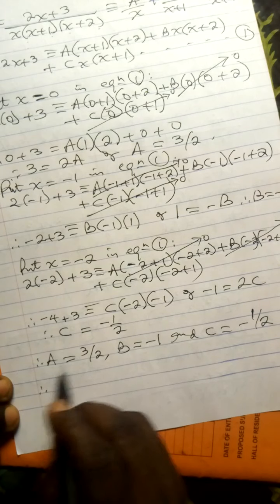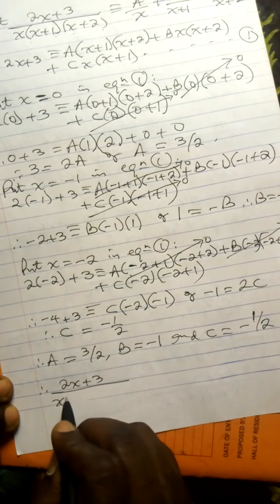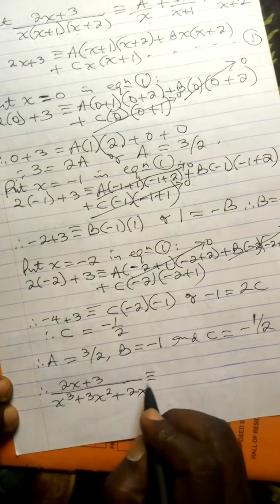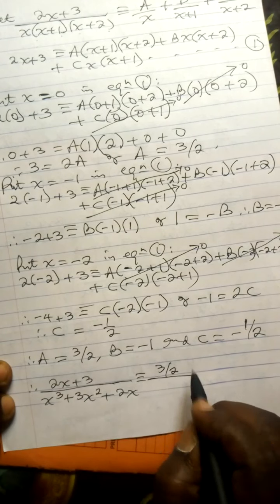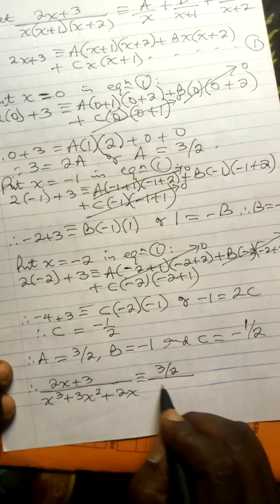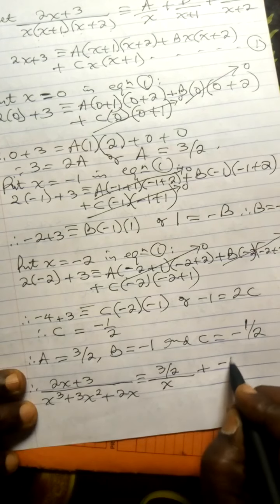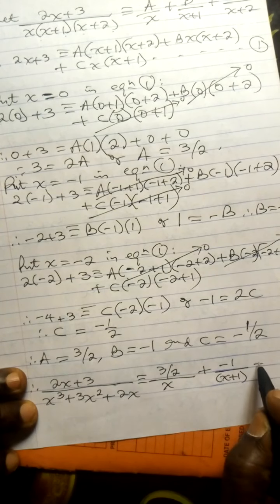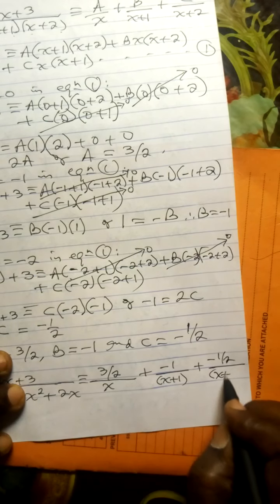Therefore, the partial fraction, which is 2x plus 3 over x cubed plus 3x squared plus 2x, is equivalent to a, which is 3 over 2 everything over x, plus b, which is minus 1 over x plus 1, plus c, which is minus half over x plus 2.